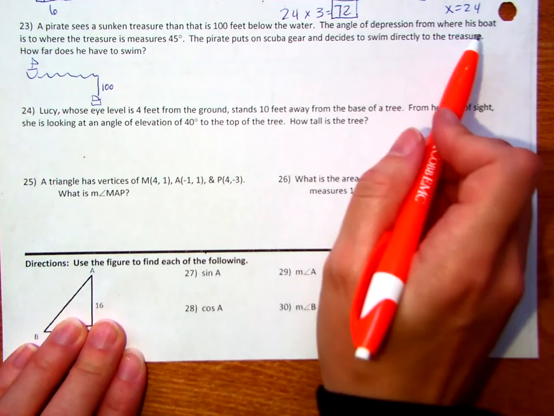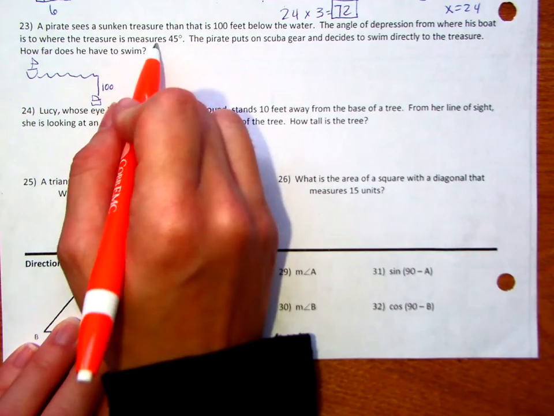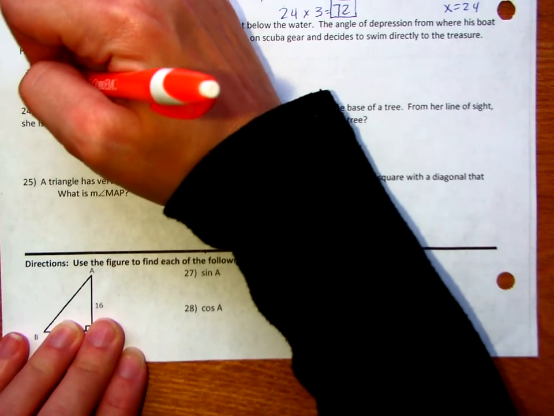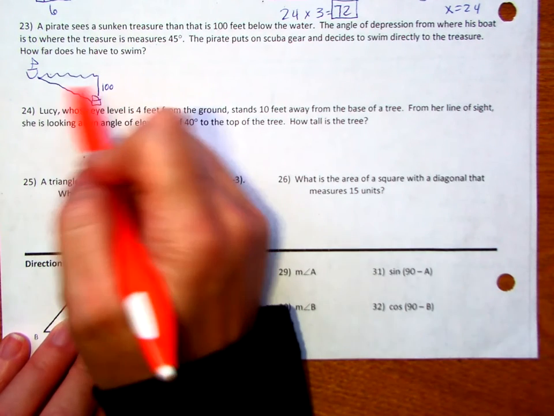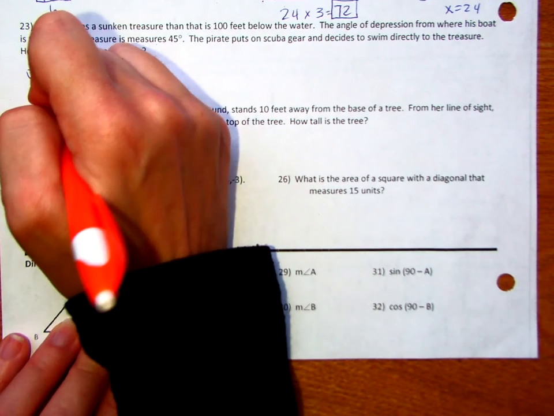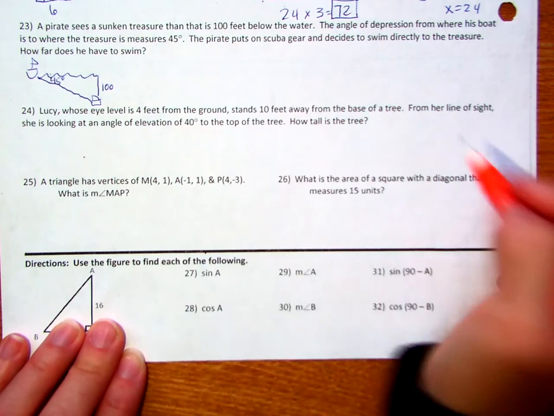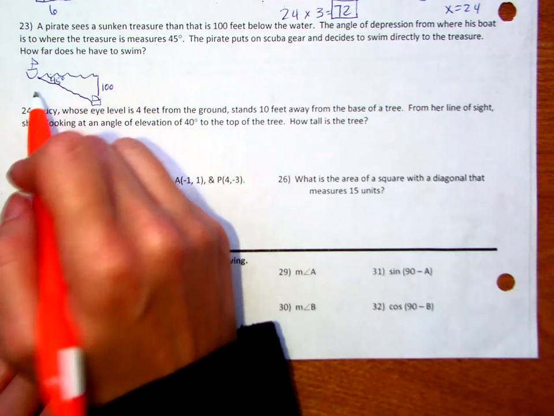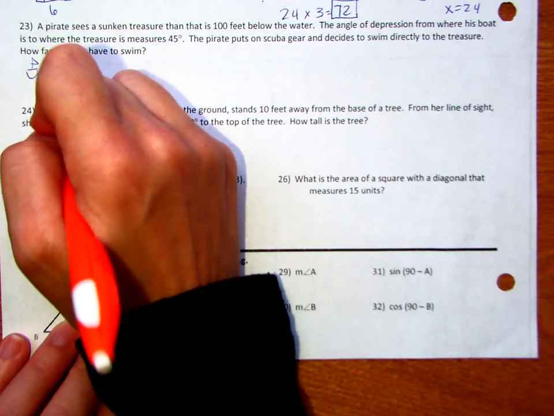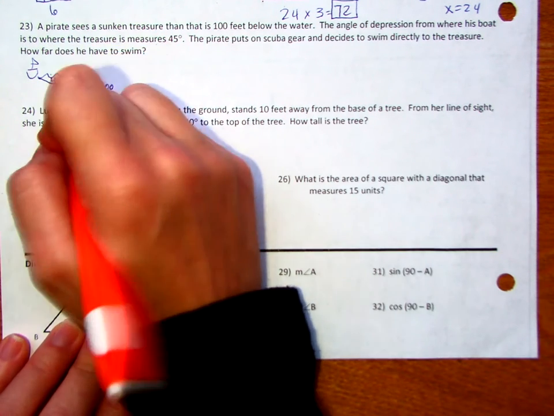It says the angle of depression from where the boat is to where the treasure is measures 45 degrees. So here, when we go to the treasure, it says angle of depression. Remember, that's made from a ceiling and it depresses down. So that's 45 degrees. It says the pirate puts on scuba gear and decides to swim directly to the treasure. How far does he have to swim? So he's going to be swimming directly, which would be this right here.